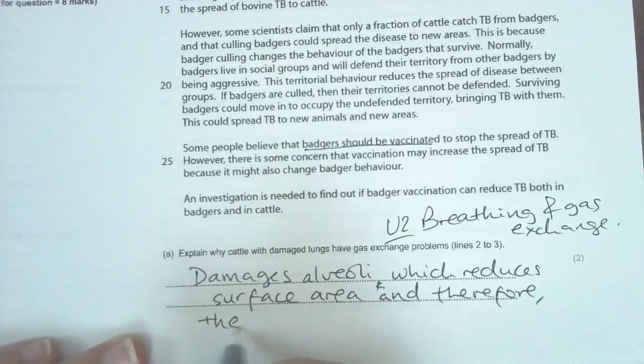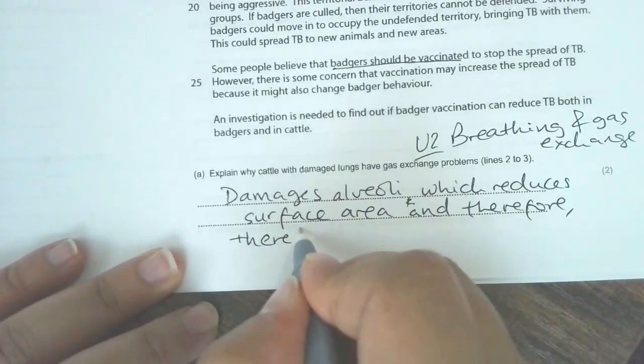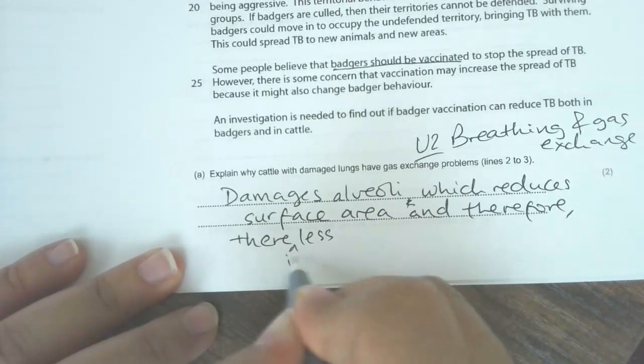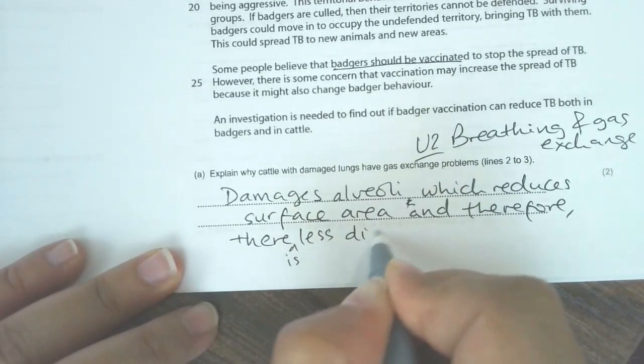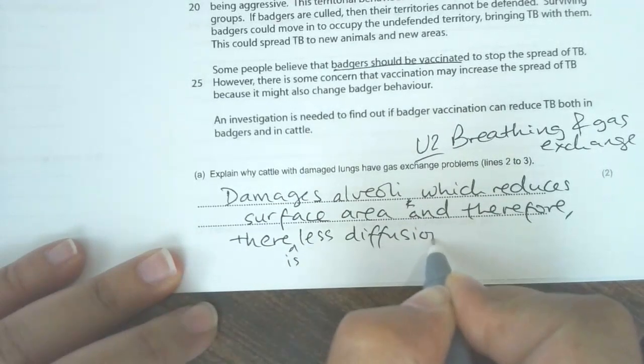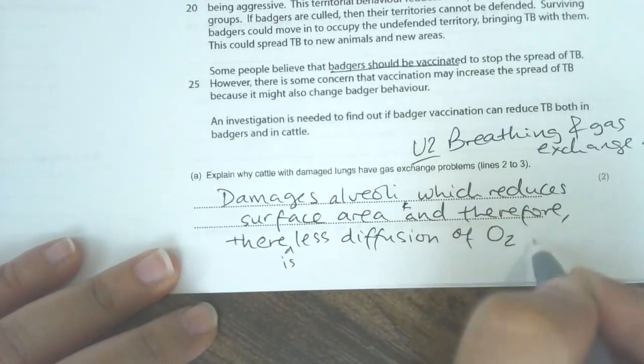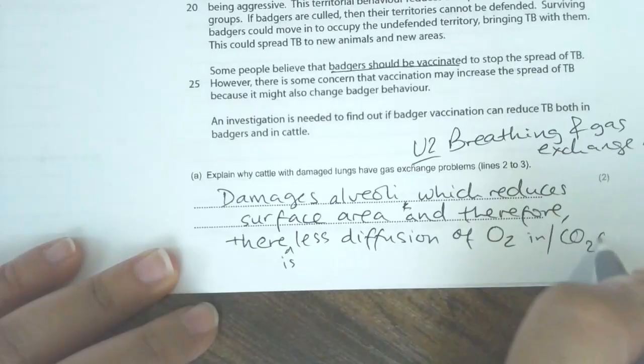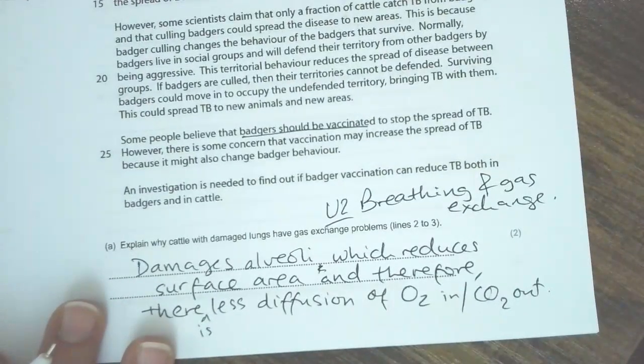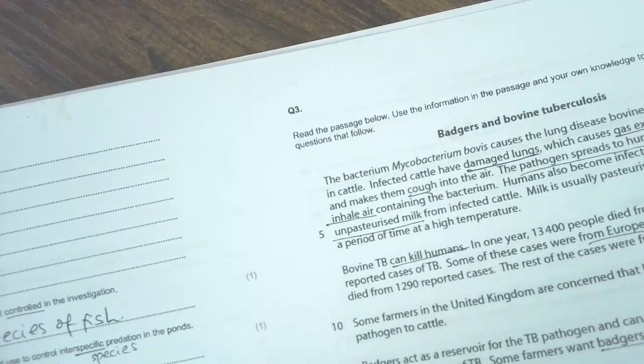How are gases exchanged? Very good. There is less diffusion of, let's say, for example, O2 in, or you could say CO2 out. Okay, that's our gas exchange. Done. Fabulous. Pause if you need to copy something, okay? Right, moving on to the next question then.